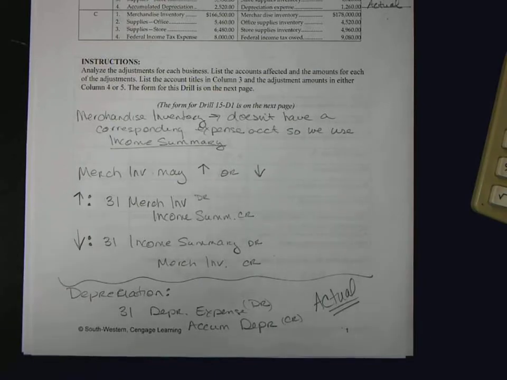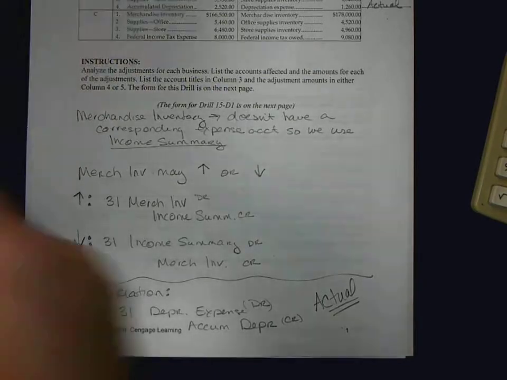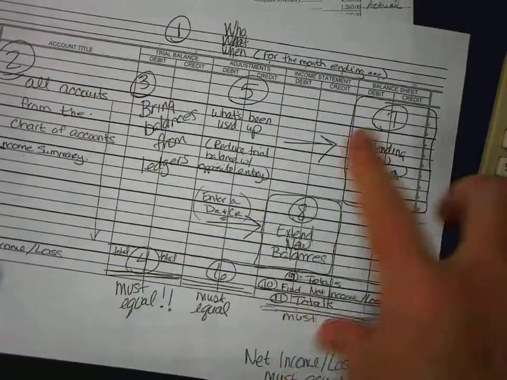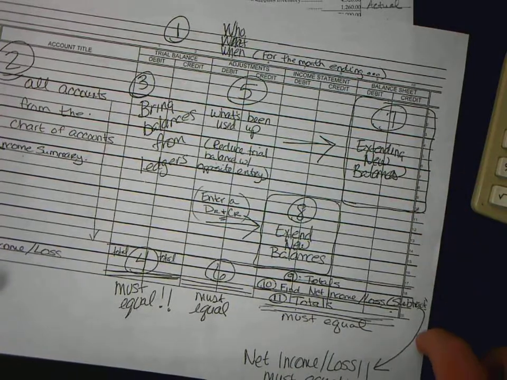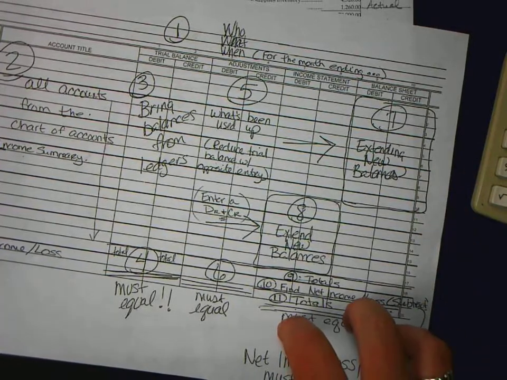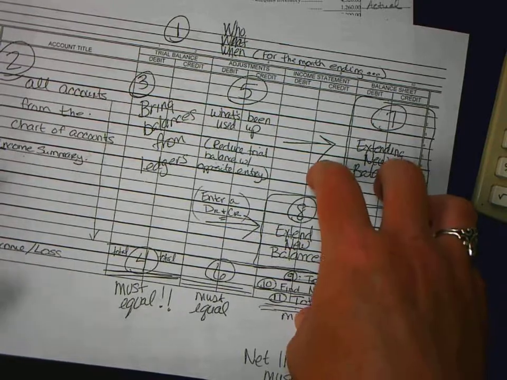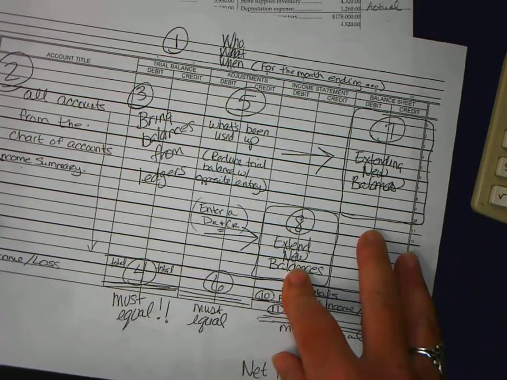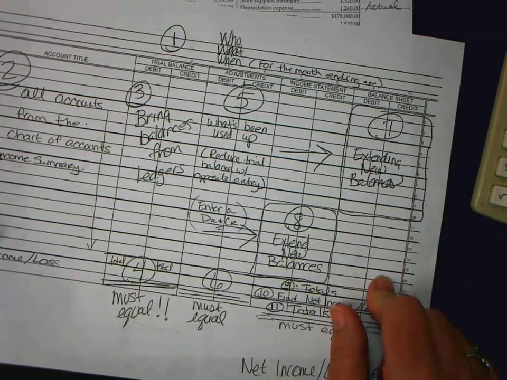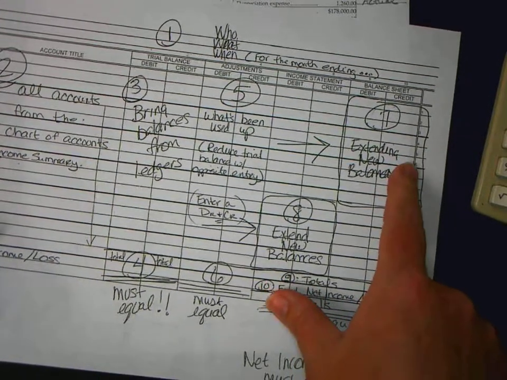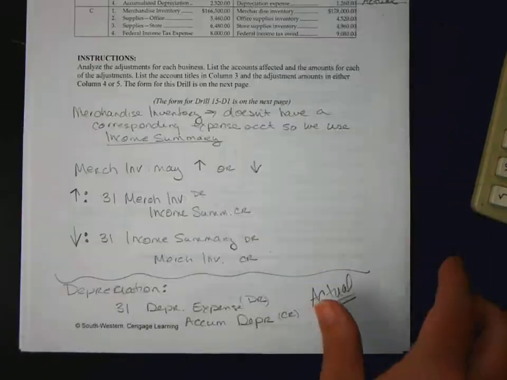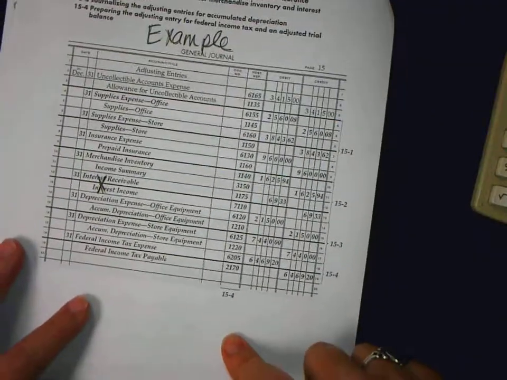All right, so that gets us through our adjustments. We can extend everything. We can finish our worksheet. Then we actually need to complete the income statement and the balance sheet. So these numbers are going to help you. In your packet, I gave you an example of all the adjusting entries.